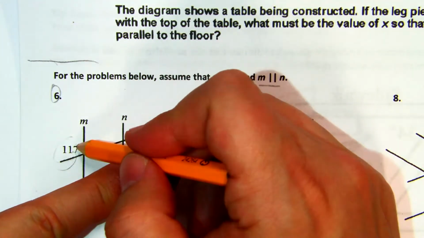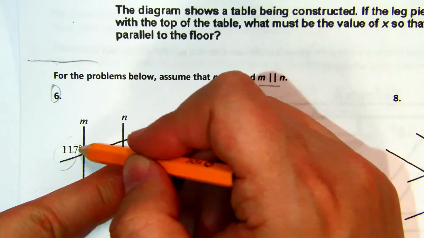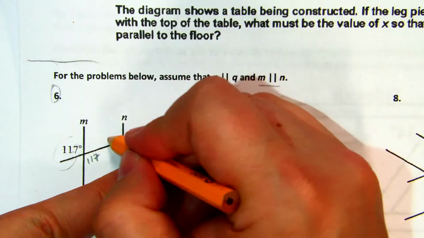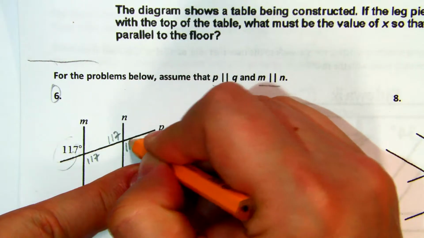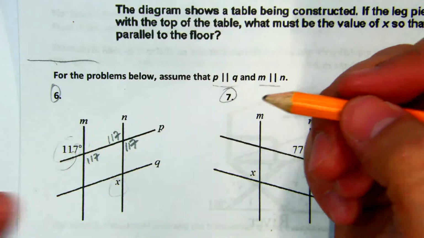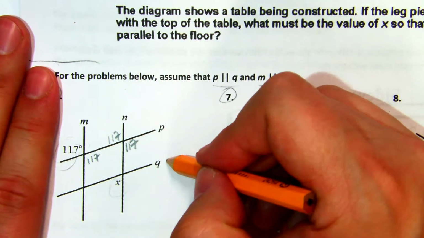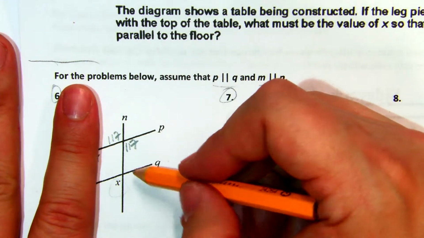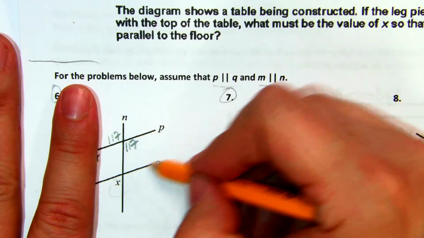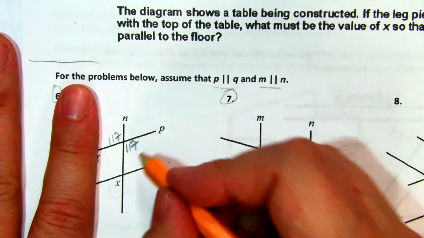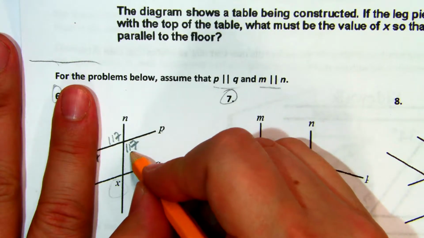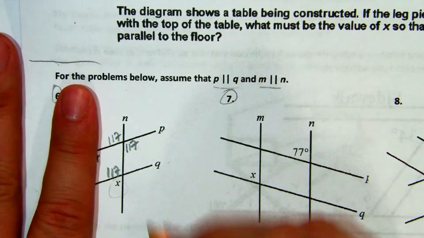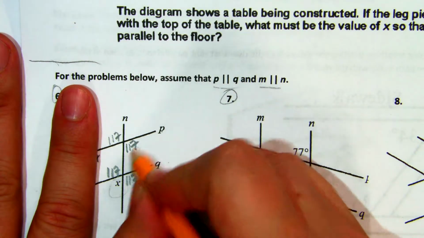If this is 117, then each of these other obtuse angles is 117. So, obviously that's 117. That's vertical angles. 117, 117. Okay. Now, down. I know P is parallel to Q. I want to figure out what x is, so to get from there, I'm going to cover up N and treat N as my transversal. P and Q are parallel. N is the transversal. Okay, if this angle is 117, then this angle here is 117, right? Those are alternate interior angles. So all the obtuse angles are going to be 117.